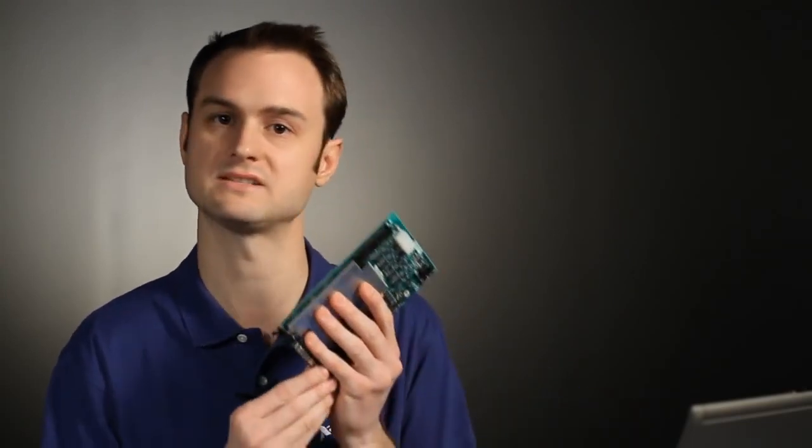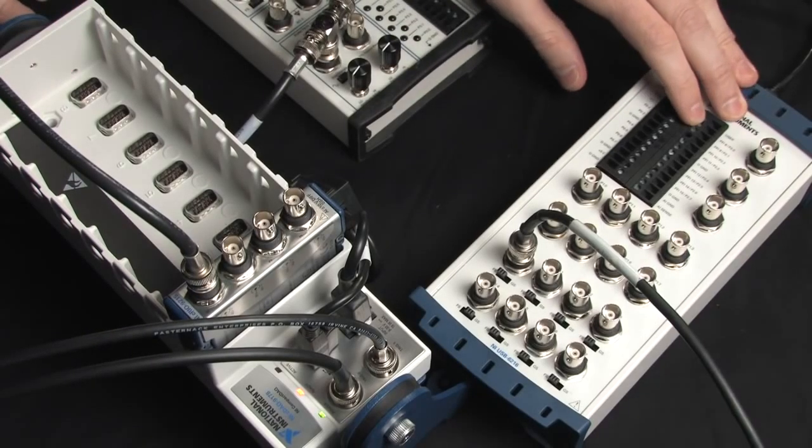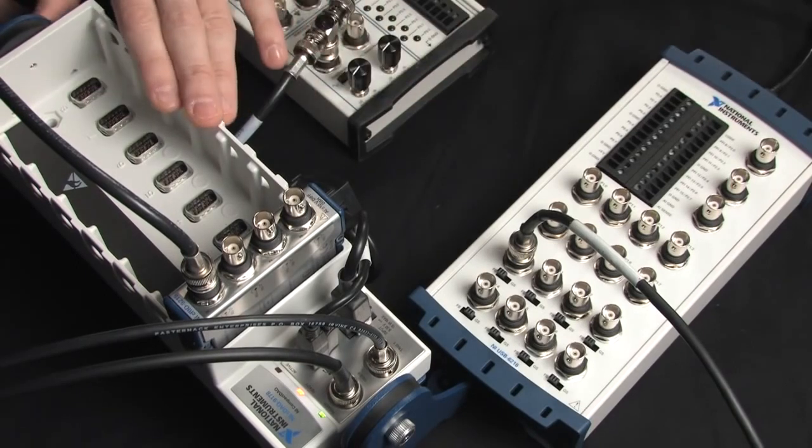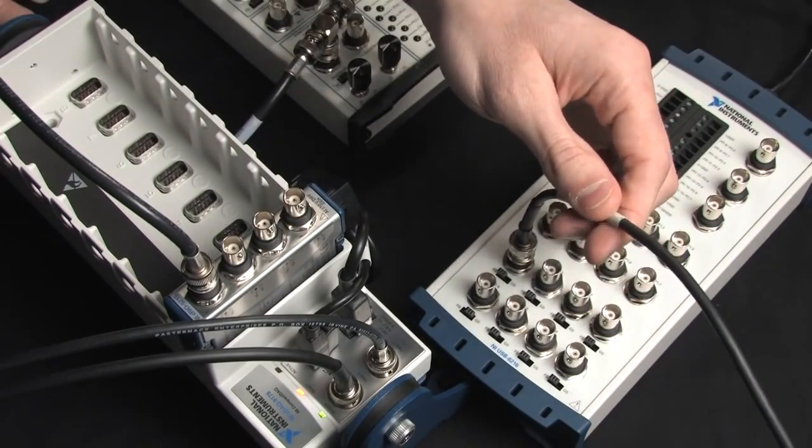Now, in some situations, you may have boards inside of your desktop PC. These devices can be linked physically using a cable internal to the PC, known as a RTSI bus. But for today's situation, I have two different devices on the desk here. One is a USB MIO device. The other is a USB compact DAC chassis. And I'm going to synchronize these two devices using standard BNC cables.